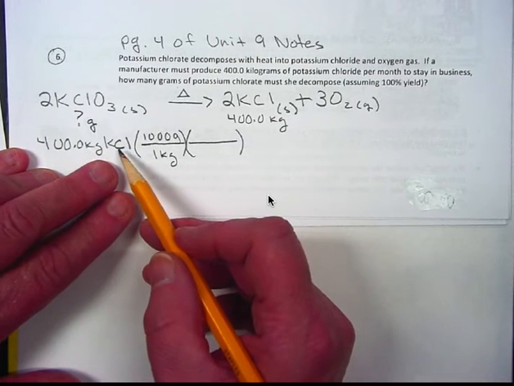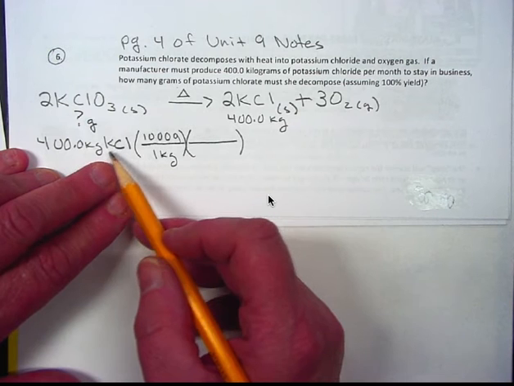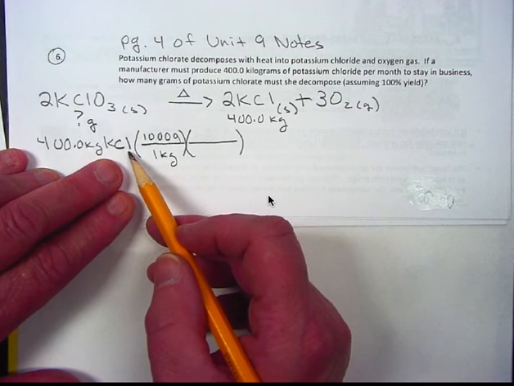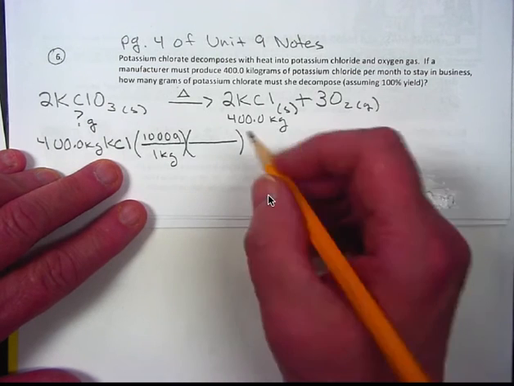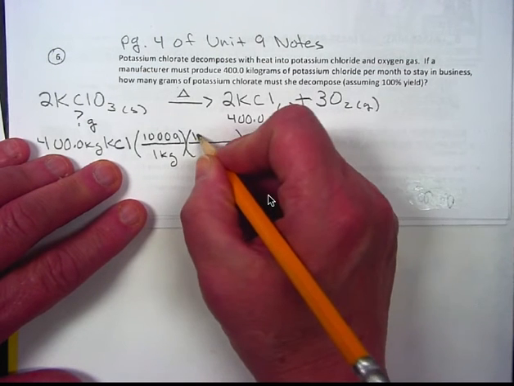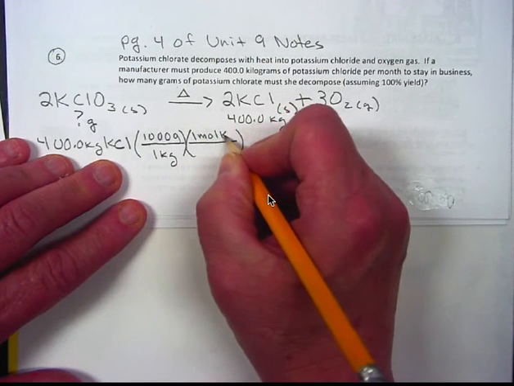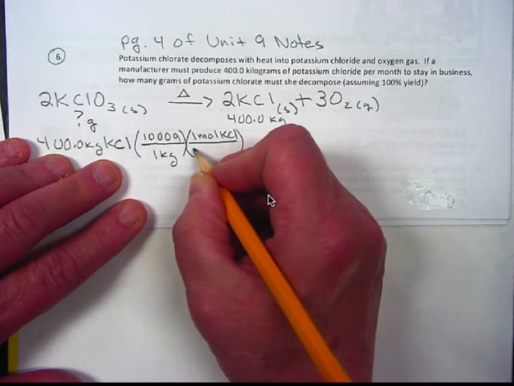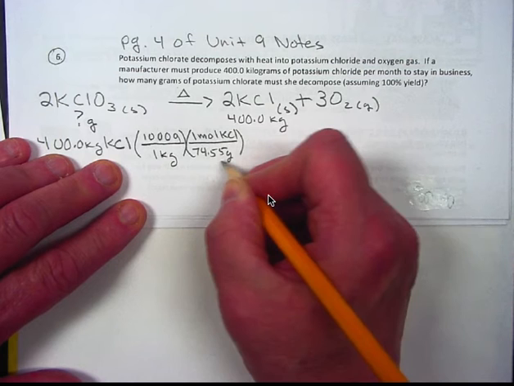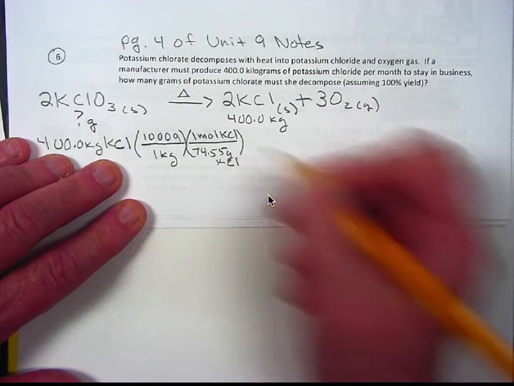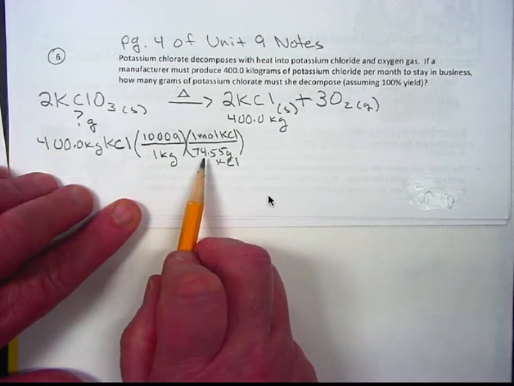So I have been given information about potassium chloride, and so I want to convert this to moles. This is the molar mass of potassium chloride.